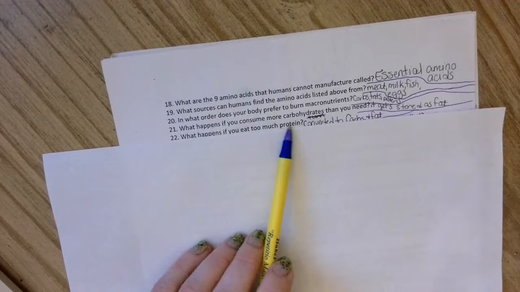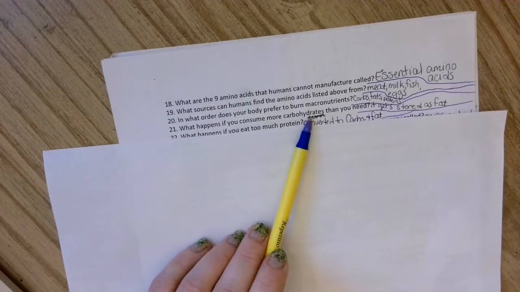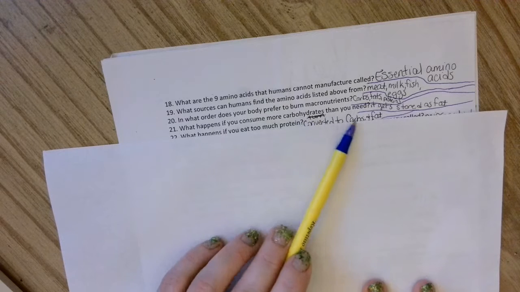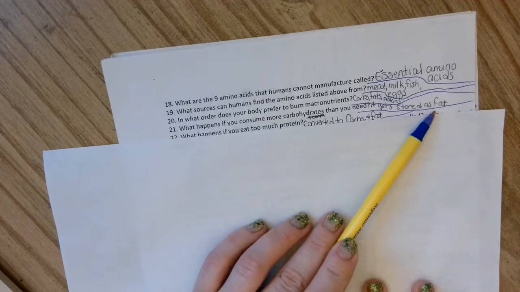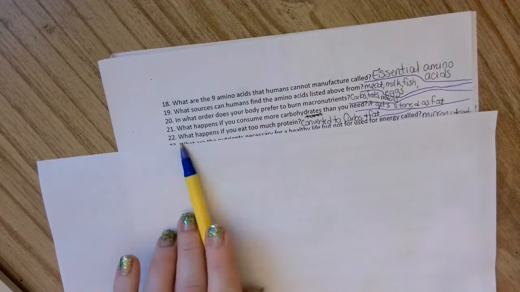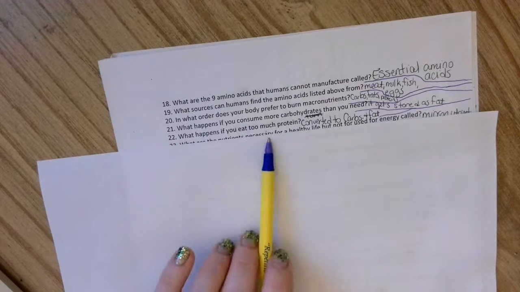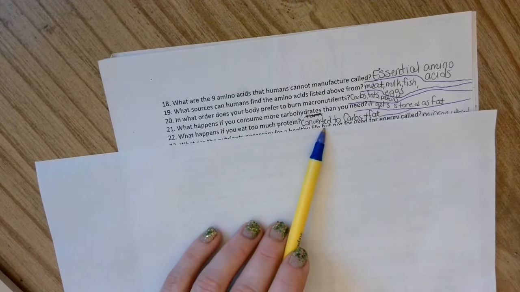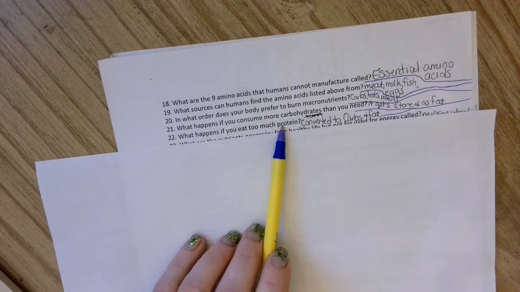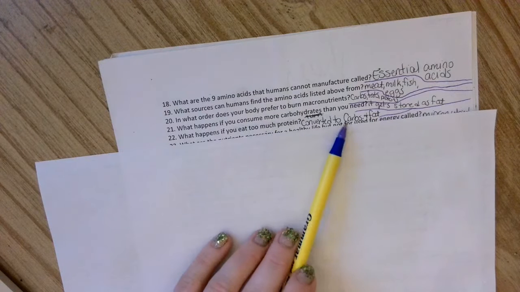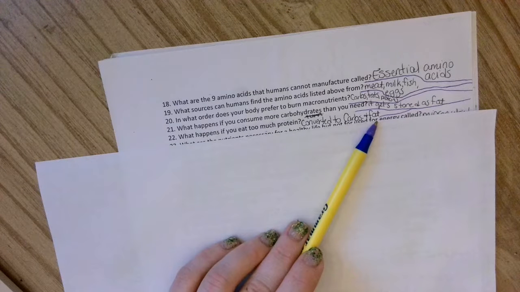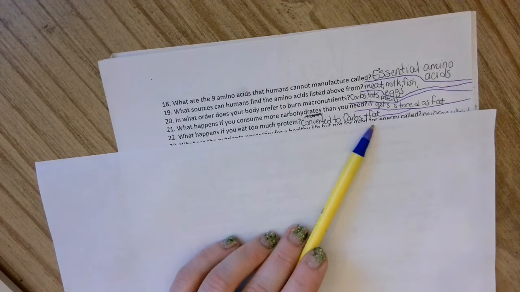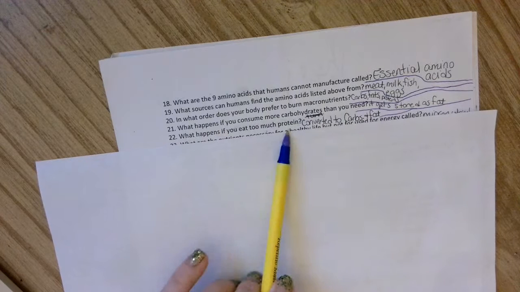What happens if you consume more carbohydrates than you need? Then those carbohydrates, unfortunately, turn to body fat, also known as lipid. Number 22, what happens if you eat too much protein? A lot of people that are really into fitness assume that the more protein you eat, the better. But it's still really important to have a balanced diet, because if you eat too much protein, then that protein can still get converted to carbs and fat. So then what's the point? You need to eat a mixture of carbs, fat, and protein to be really healthy.